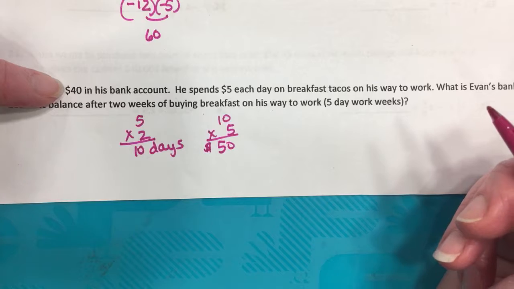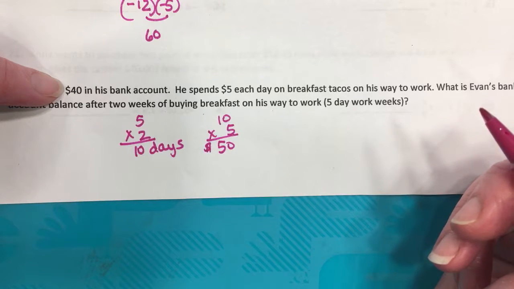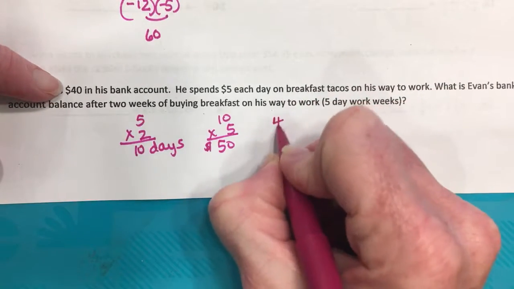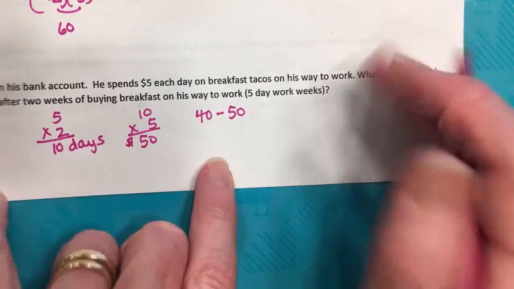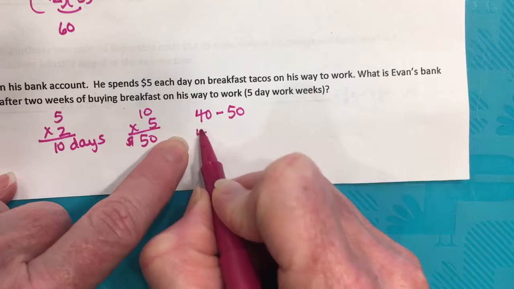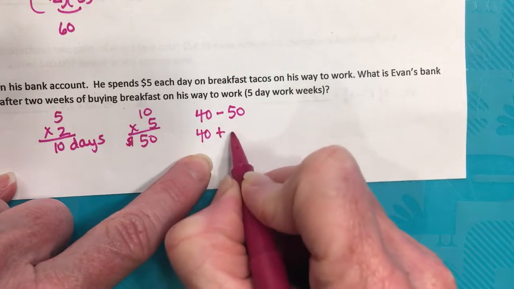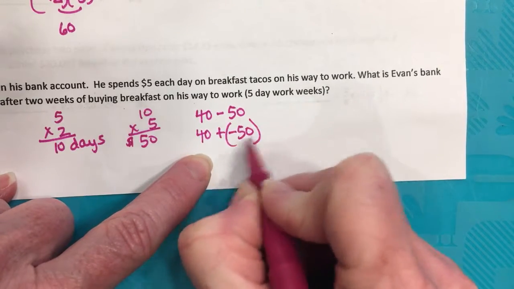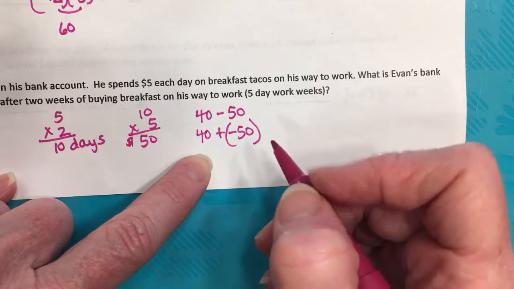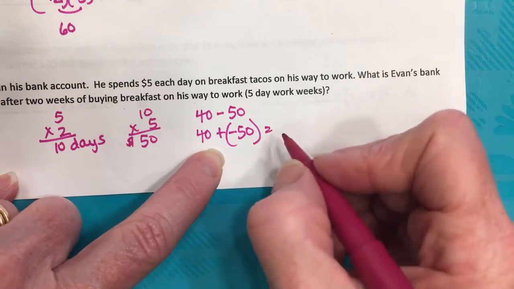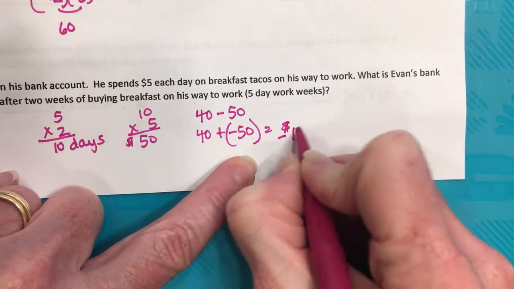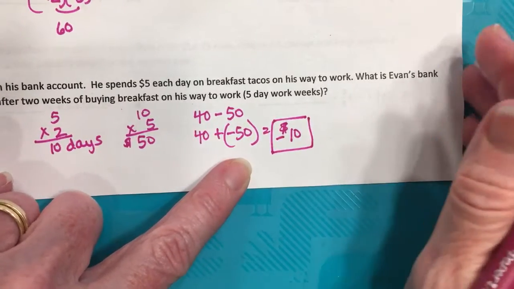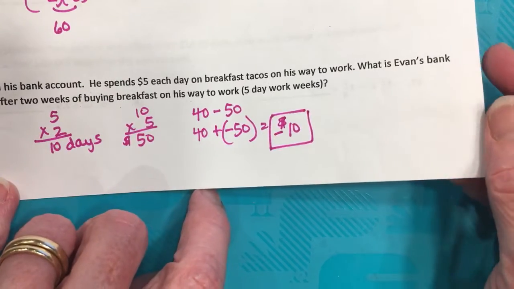He's got $40 in his bank account before he starts. After 2 weeks of buying the tacos, that would be 40 minus 50. You can see that he does not have enough money to do this, so if I keep the 4, change 50 to negative 50, then these end up subtracting because they're different signs, and it is negative because there are more negatives. So he actually has a negative bank account, a negative $10 in his bank account. All right, let's continue.